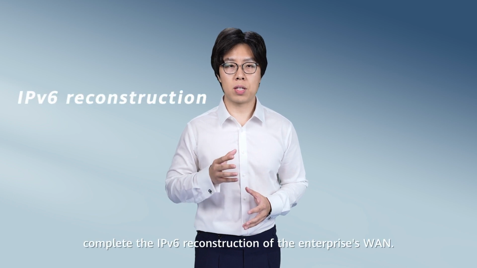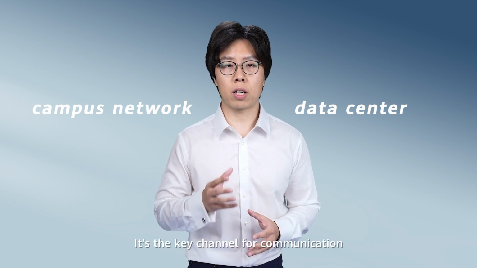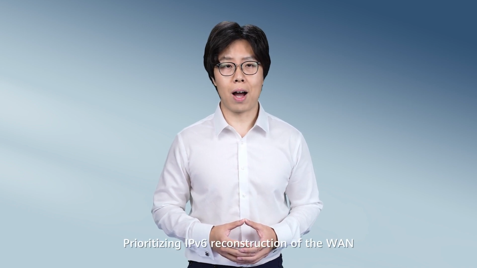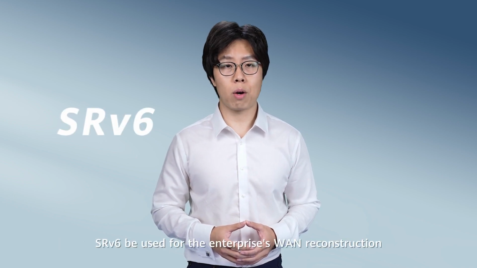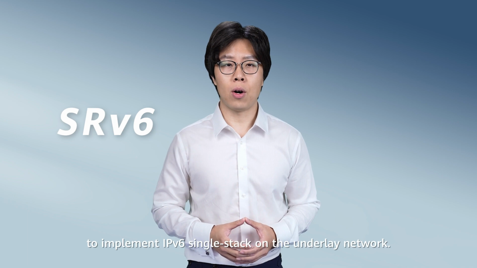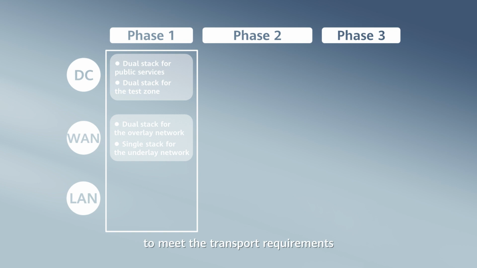Second task, complete the IPv6 reconstruction of the enterprise WAN. The enterprise WAN connects the campus networks and the data center. It's the key channel for communication between internal users and applications. Prioritizing IPv6 reconstruction of the WAN is recommended to lay a foundation for large-scale reconstruction of the campus networks and the data center. It is also recommended that IPv6 be used for the enterprise's WAN reconstruction to implement IPv6 single stack on the underlay network. Also, it is advisable to deploy dual stack tunnels on the overlay network to meet the transport requirements of IPv4 and IPv6 services during the transition.